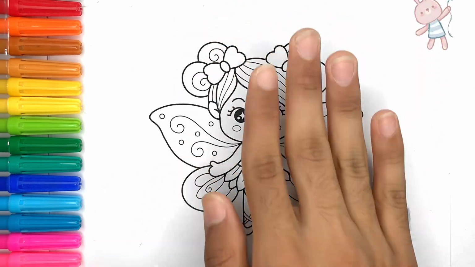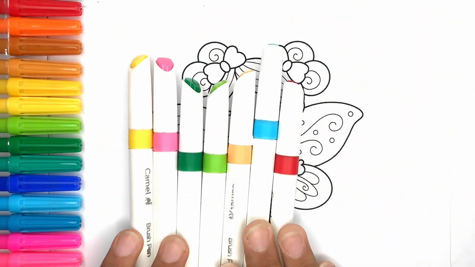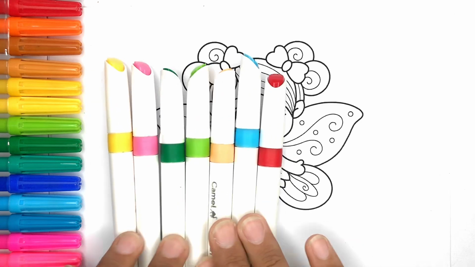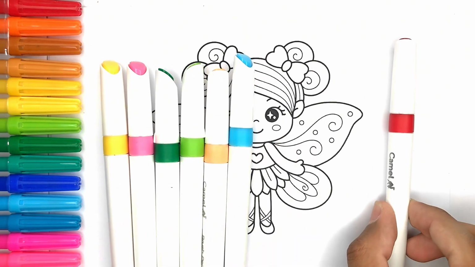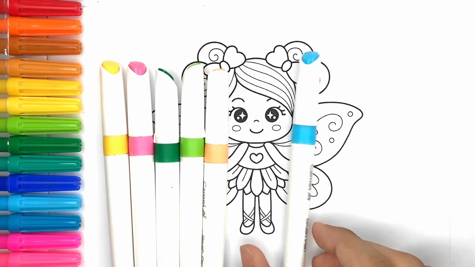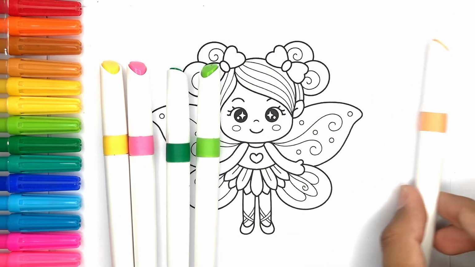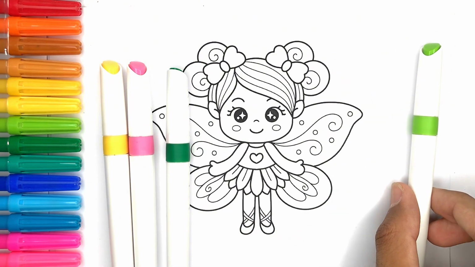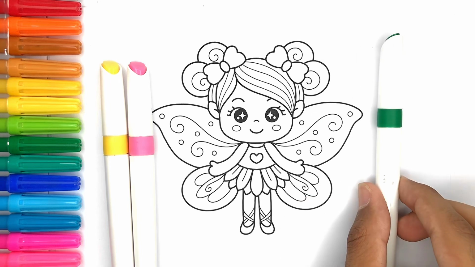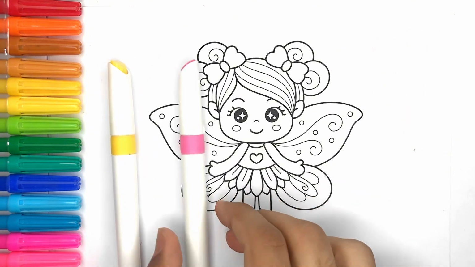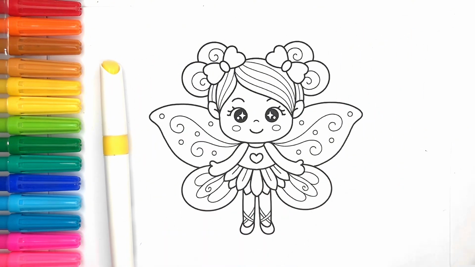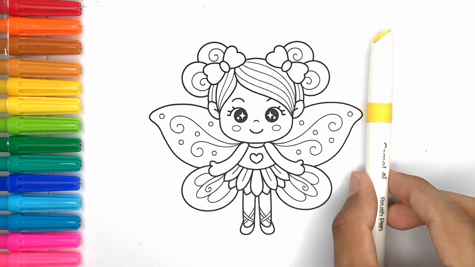Hello, everyone! Today we will color in this cute fairy kid. Let's see which color is used to paint this. Red color, blue color, skin color, parrot color, green color, pink color, yellow color.